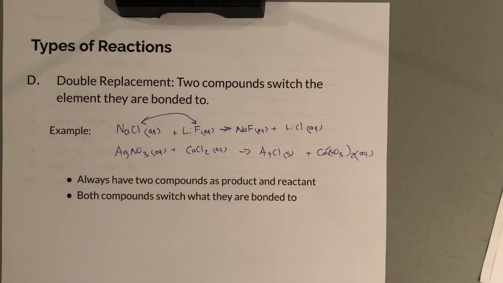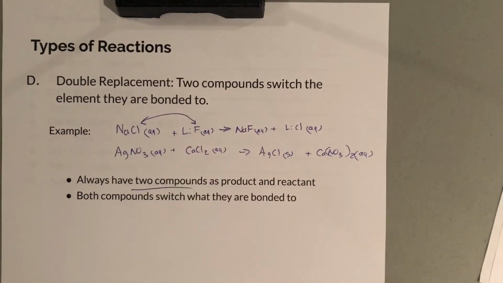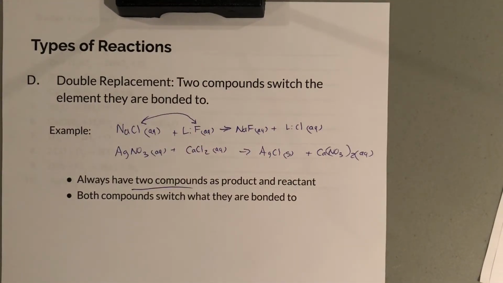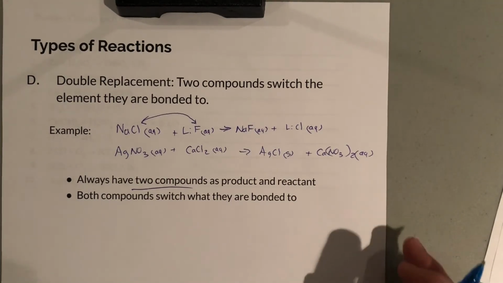Again, you don't need to memorize these equations or anything. You just need to know what to look for. Biggest thing, in double replacement, you're always going to have two compounds. Single replacement, you have an element and a compound. Double replacement, you have two compounds. It's the easiest way to identify which one is which. And then both compounds are always going to switch what they're bonded with.